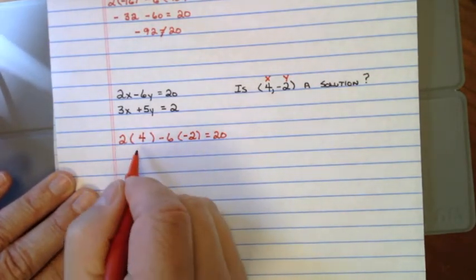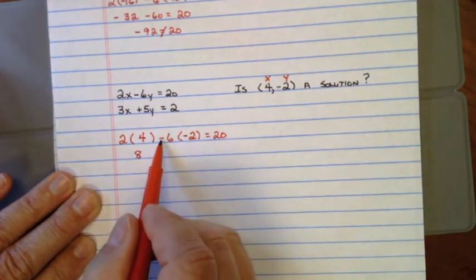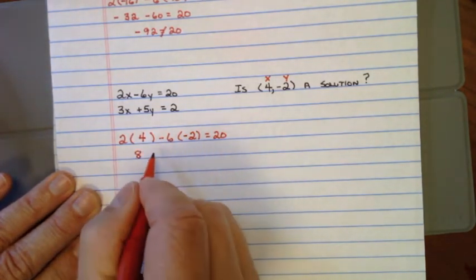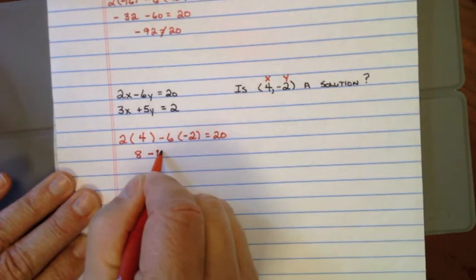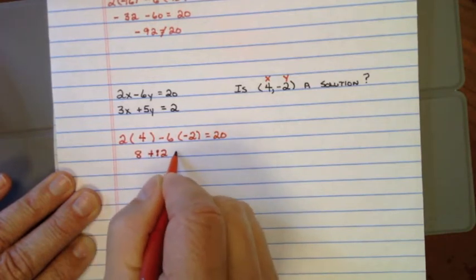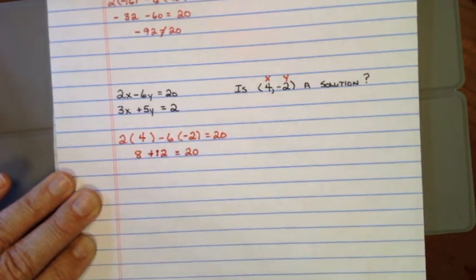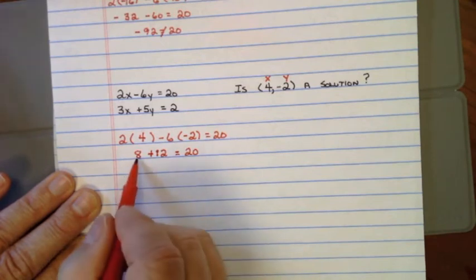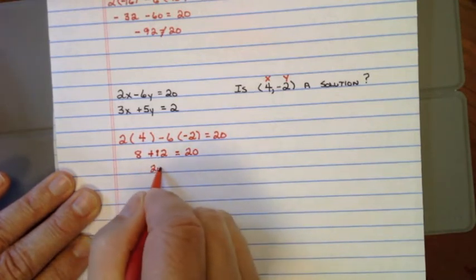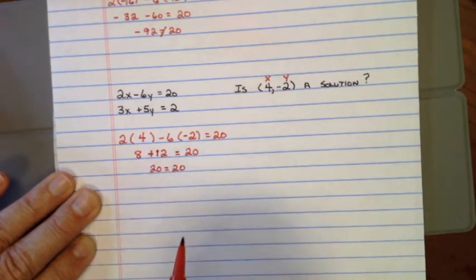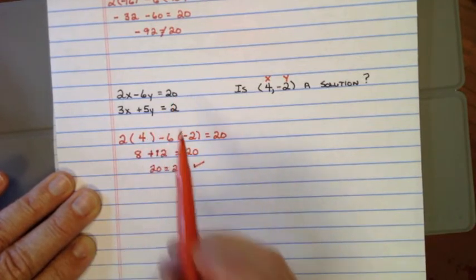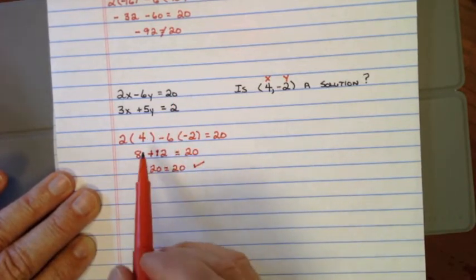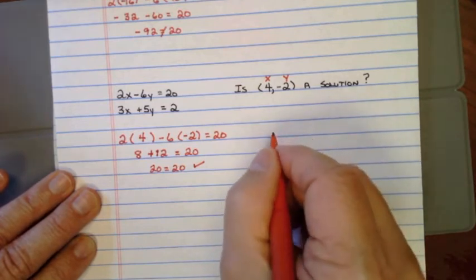2 times 4 is 8. Negative 6 times negative 2 is positive 12. 8 plus 12 is 20. 20 is equal to 20. So it's working for this first equation. Now it needs to work for the second equation also.